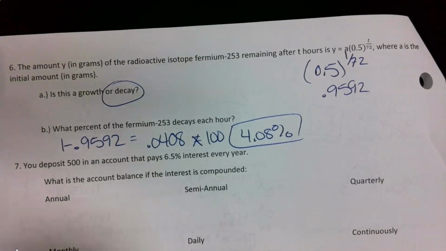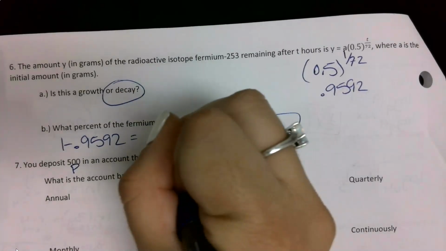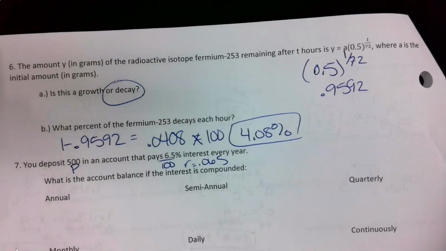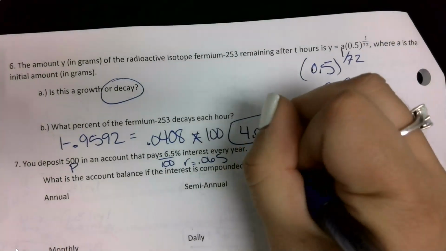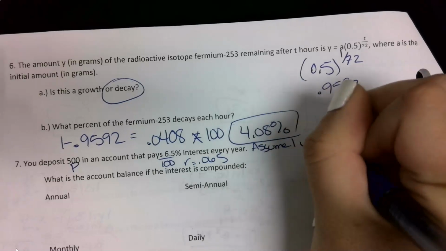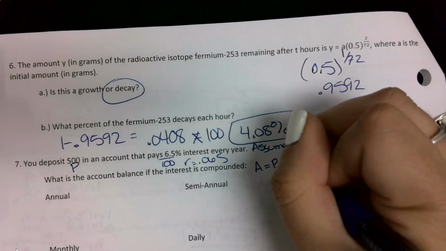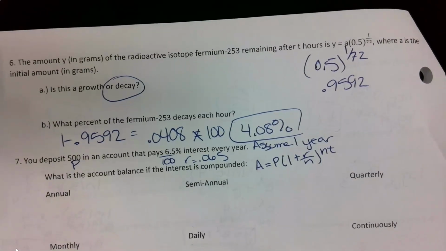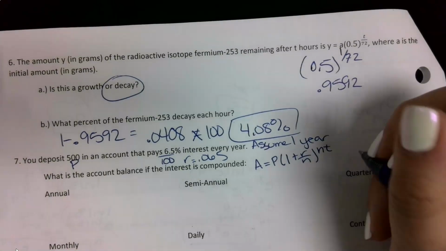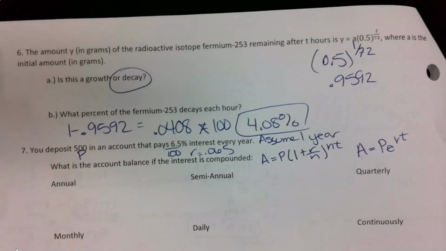Number 7 says I deposit 500 into an account that pays 6.5% each year. And then it wants me to find the balance if it's compounded each of these. It doesn't say, so I'm going to assume 1 year. If it's compounding anything besides continuously, this is the formula I want to use: A equals P times 1 plus r over n to the nt. And if it's compounding continuously, it's Pert, P times e to the rt.